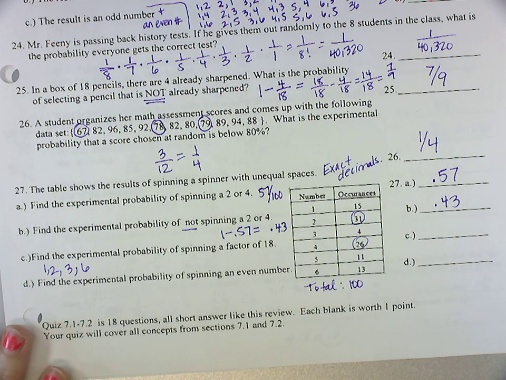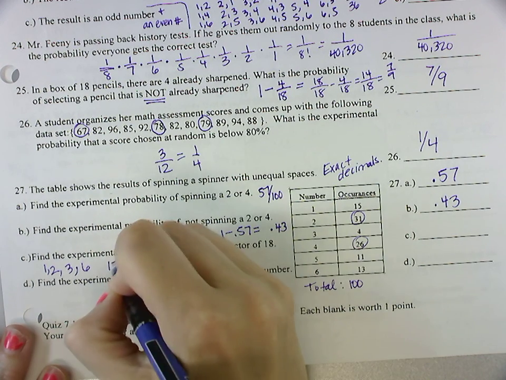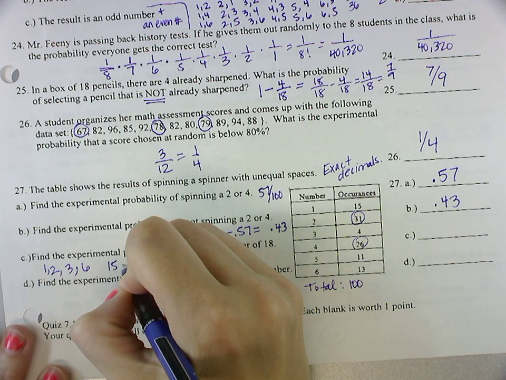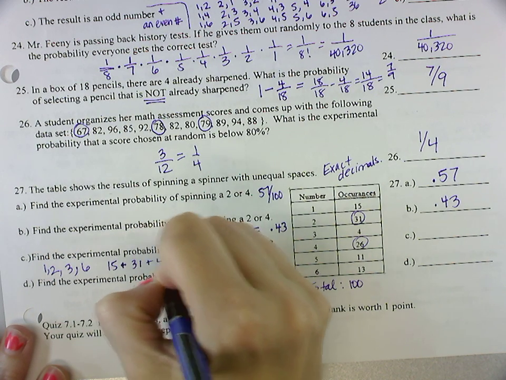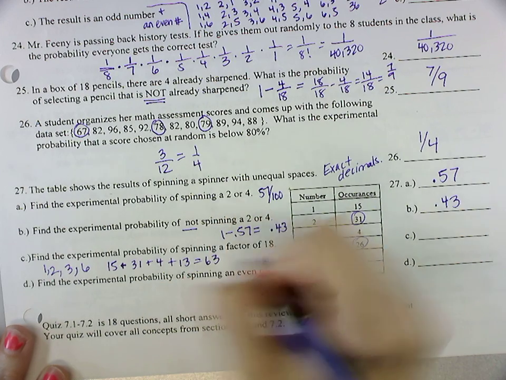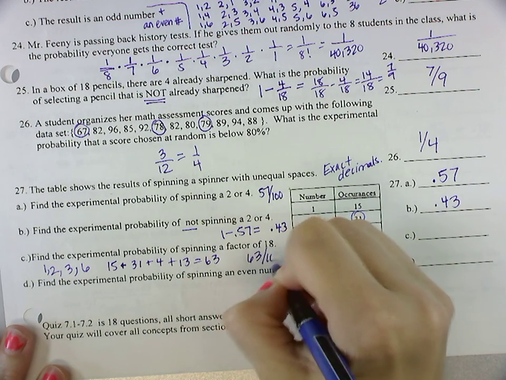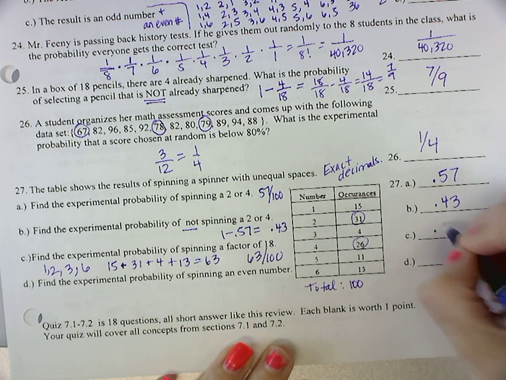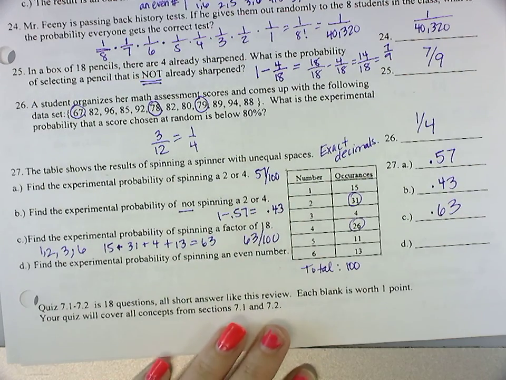So what I'm going to do is add up. For 1 there were 15. For 2 there were 31. For 3 there were 4. For 6 there were 13. If I add them all up, I get 63. So 63 out of 100 is going to be 0.63 as an exact decimal.